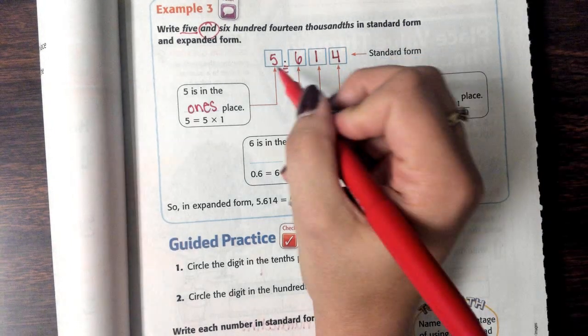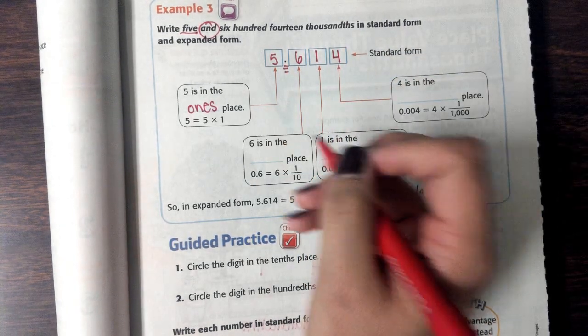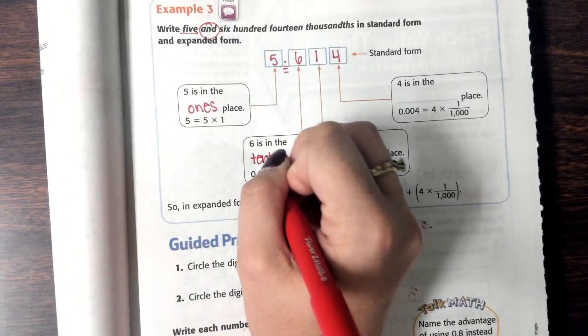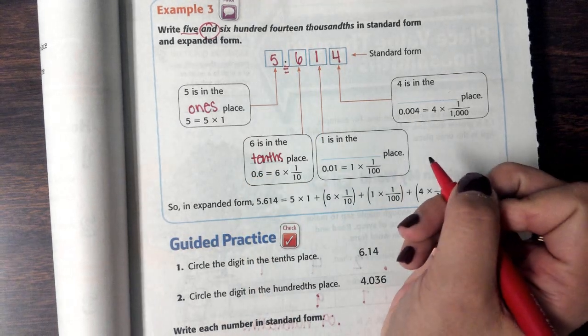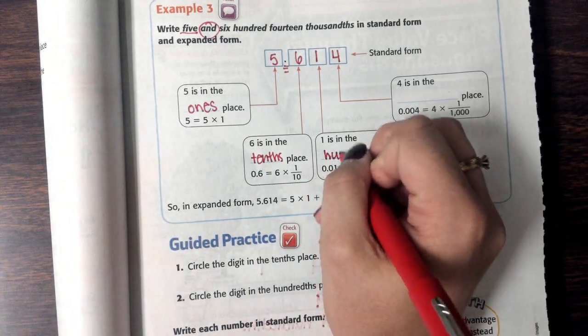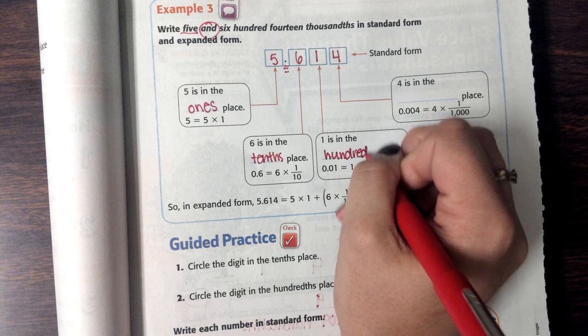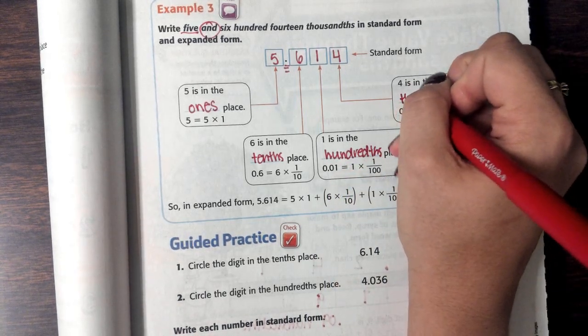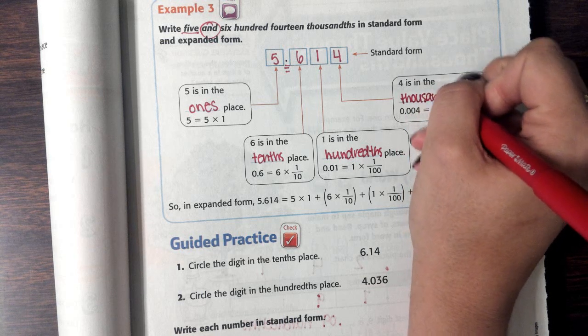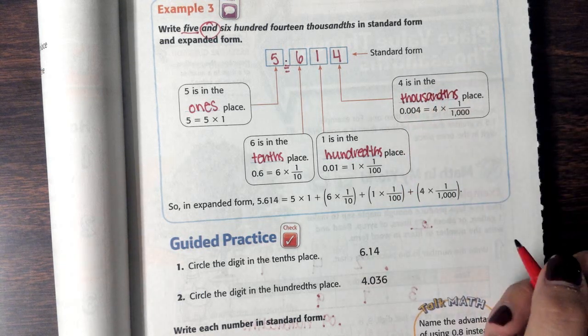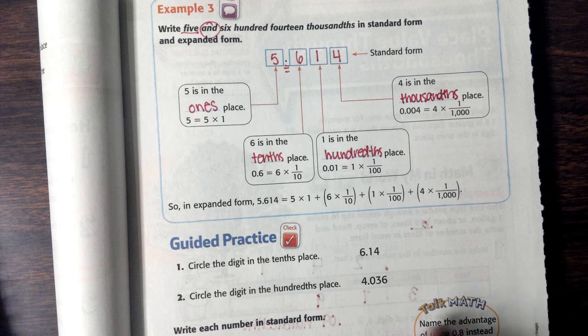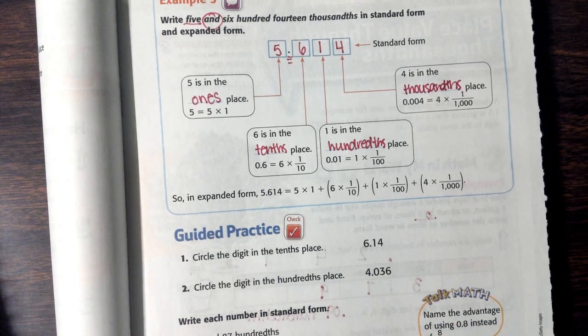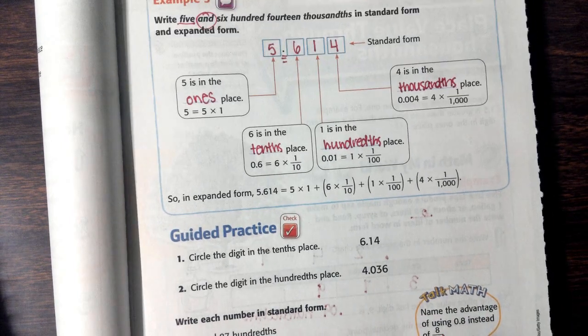Okay, so this is standard form. And then we've got 6 in the tenths place, 1 in the hundredths place, and again, if you need to, go back to that place value chart, and 4 in the thousandths place. Don't forget that th. Okay? So that is what our standard and expanded form look like.